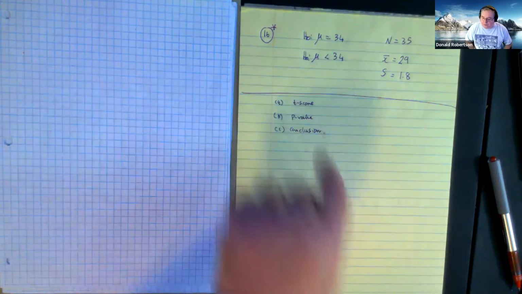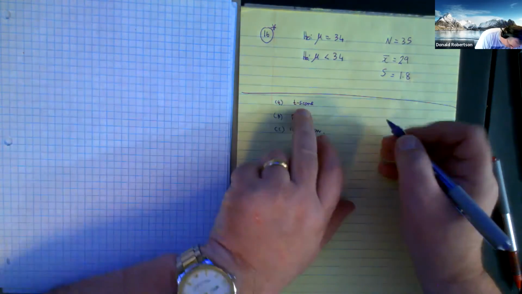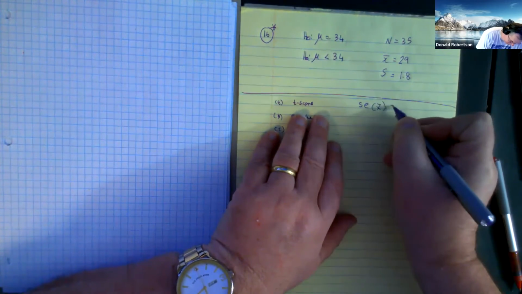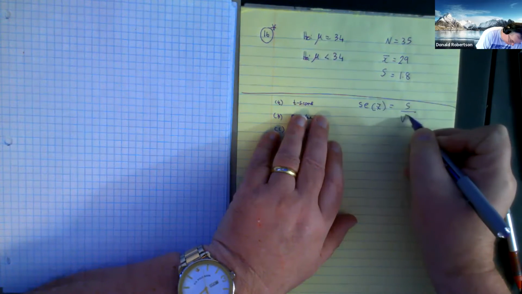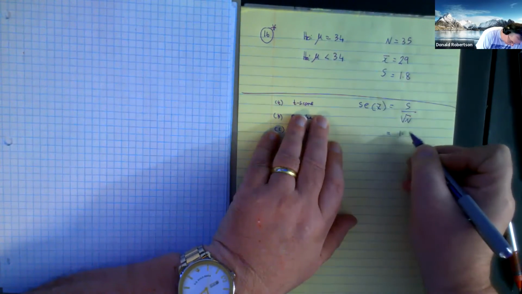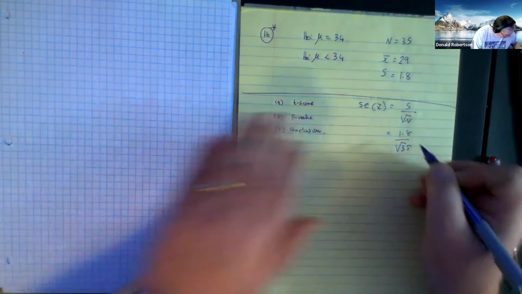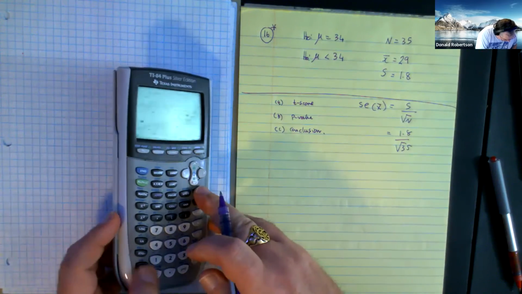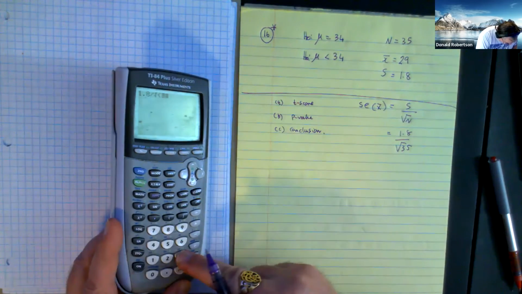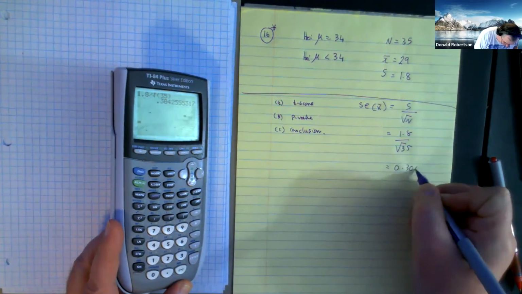So that's a little snapshot along the way. We've already set up the null and alternate. Let's go for the t-score. The standard error is given by that, which in this case is 1.8 divided by the square root of 35. I do 1.8 divided by the square root of 35 on my calculator, and the answer I get is 0.304.